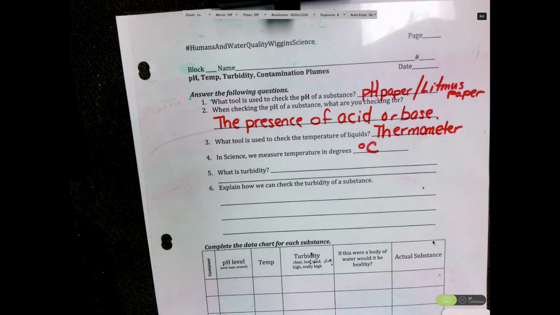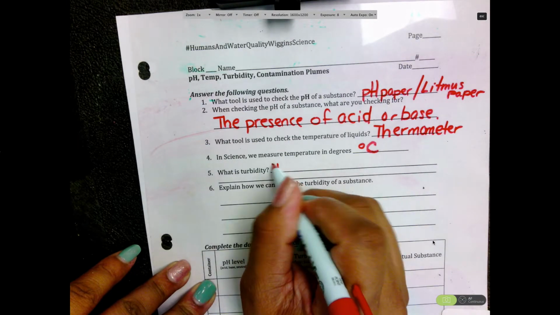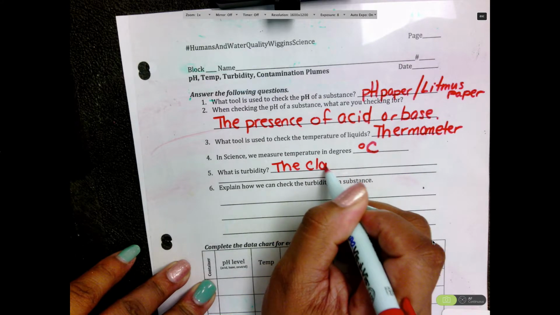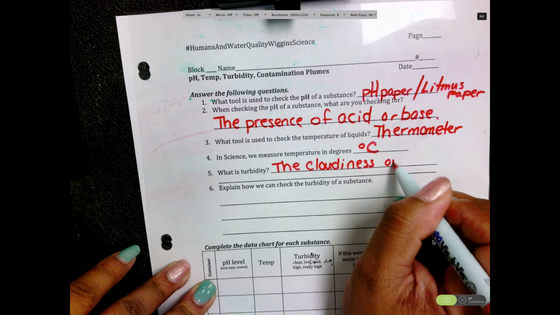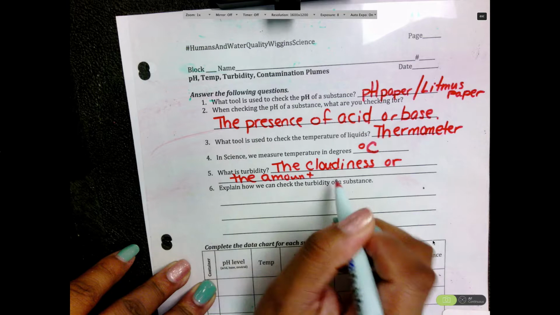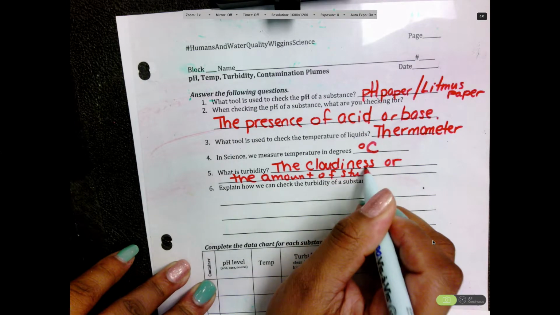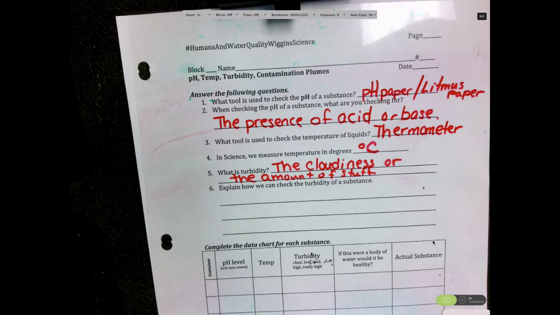What is turbidity again? Madison? Okay. So we're going to put the cloudiness or the amount of stuff. How do we check turbidity? Take a moment. Don't raise your hand. I want you to write down your answer on how you check turbidity.